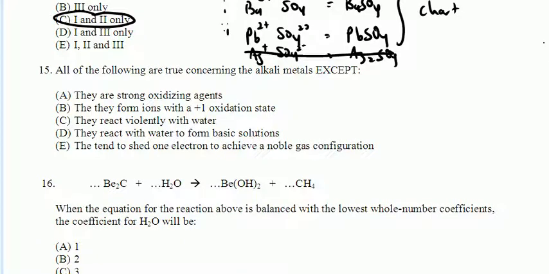All of the following are true of alkali metals except. So let's write down some things about alkali metals. We know they react violently with H2O. We know they form +1 ions. Okay, so they are strong oxidizing agents. Oxidizing agents are reduced. We know that alkali metals go from 0 to +1. That equals oxidation. Alkali metals are not reduced, they're always oxidized.